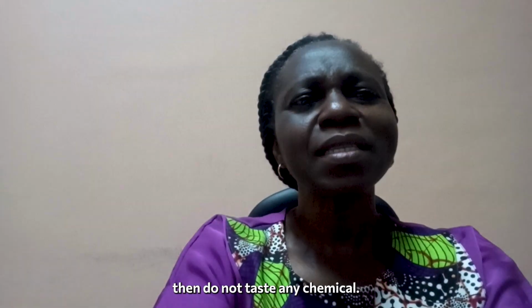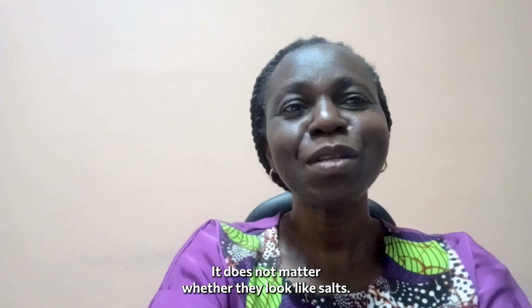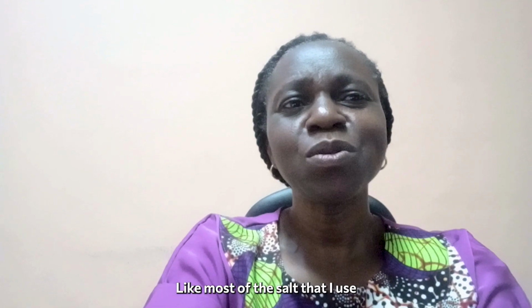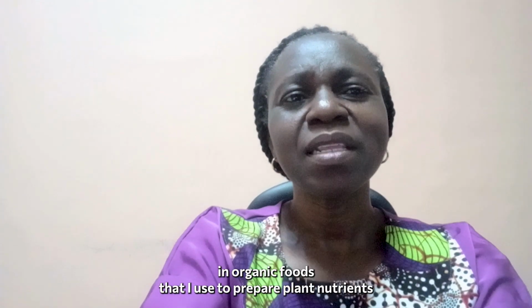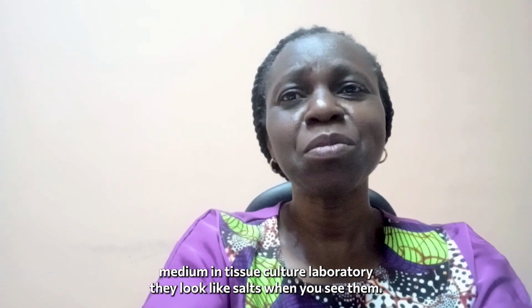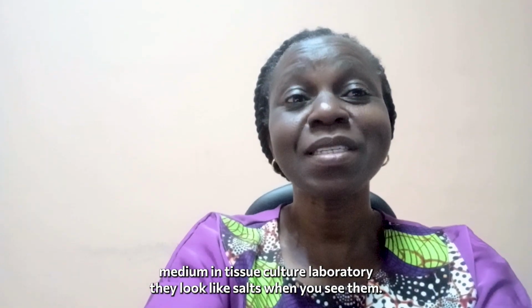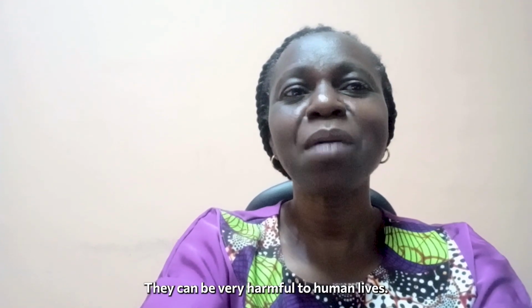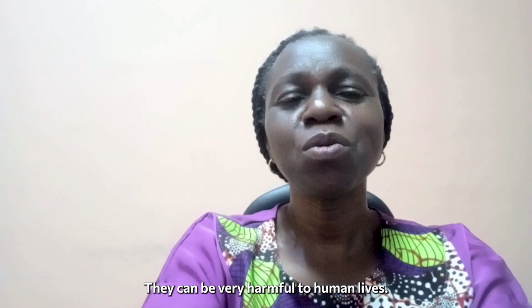Then do not taste any chemical. It does not matter whether they look like salt. Like most of the inorganic salts that are used to prepare plant nutrient medium in a tissue culture laboratory, they look like salts when you see them, but never taste them because they can be very harmful to human lives.